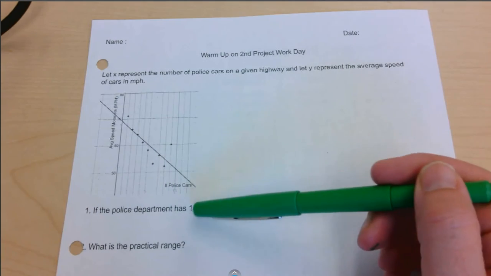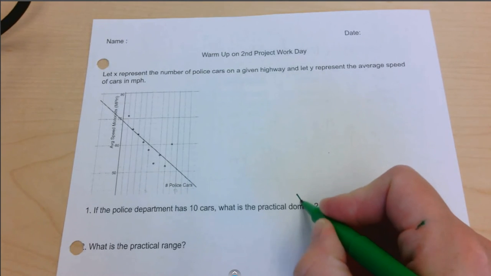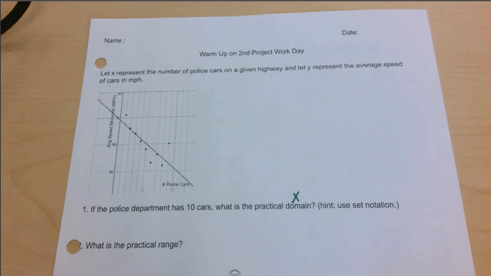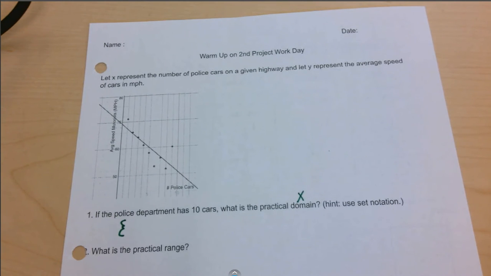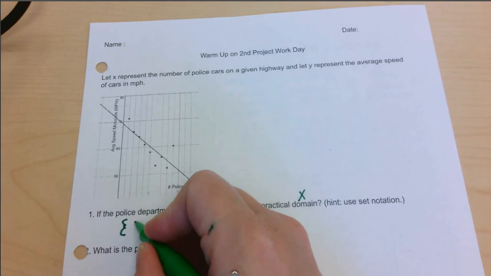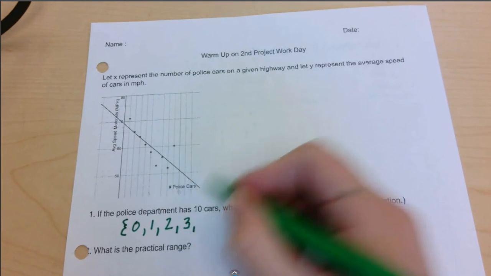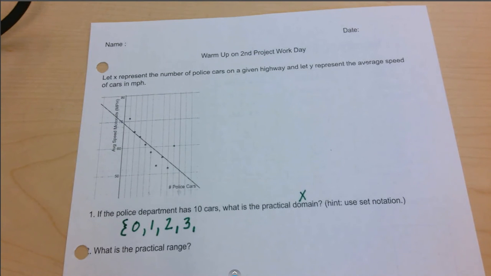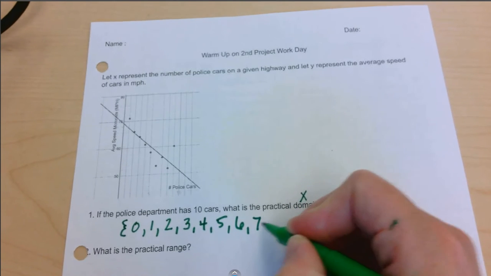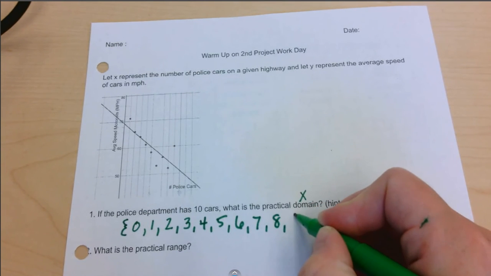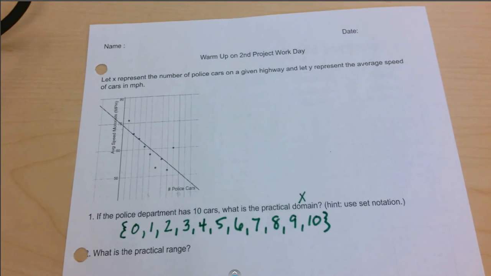So if the police department has 10 cars, what is the practical domain? Remember that domain is your x values. And the reason why we're suggesting that you use set notation is because we can list all of the possible values for the police cars. You could have 0 police cars, you could have 1 police car, all the way up to 10 police cars, but you can't have a fraction of a police car. You're never going to have 3.2 police cars. Okay, so those are all of your choices for x.